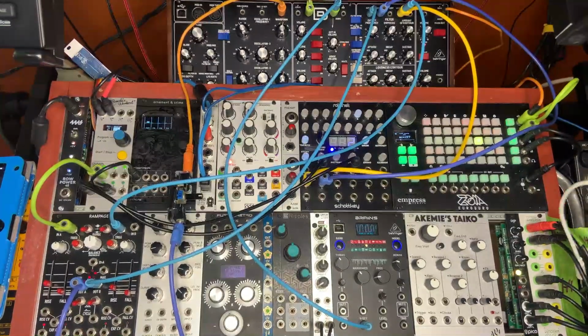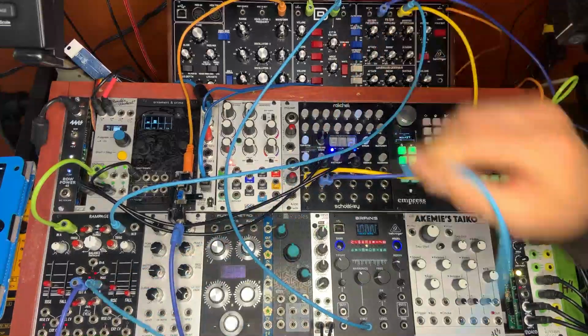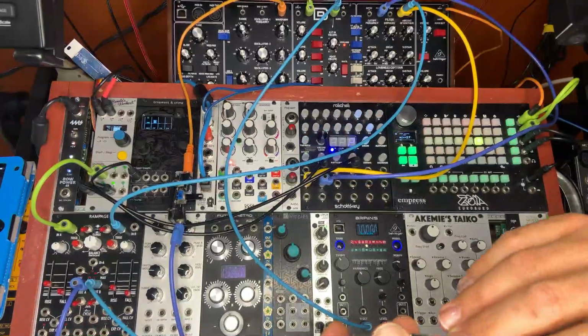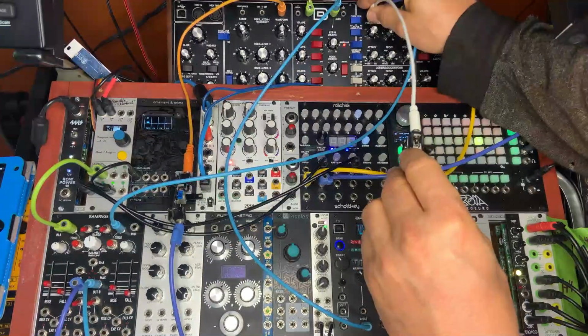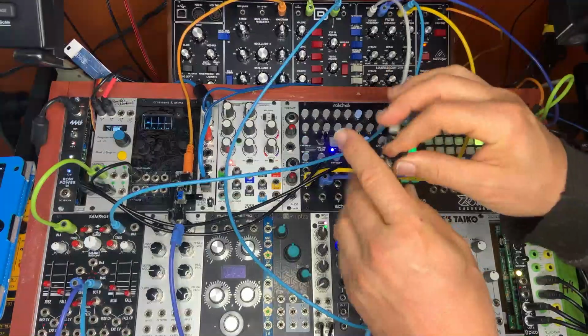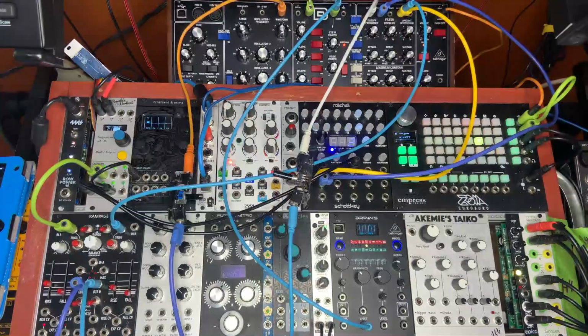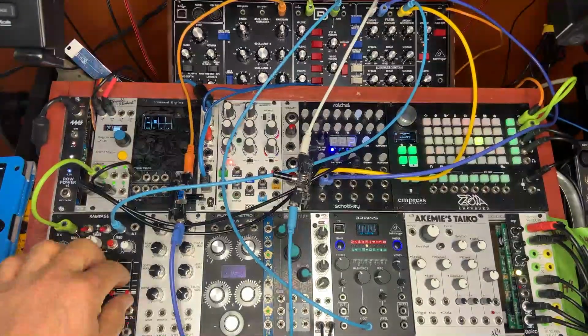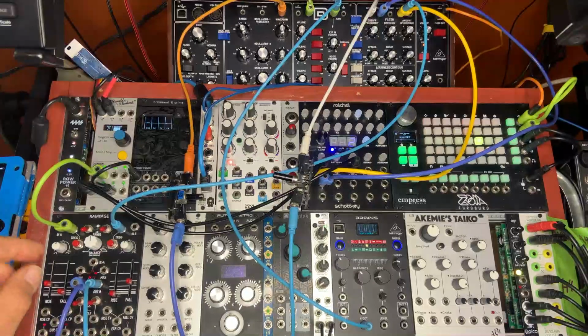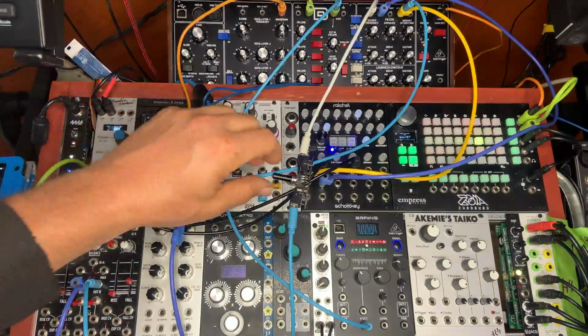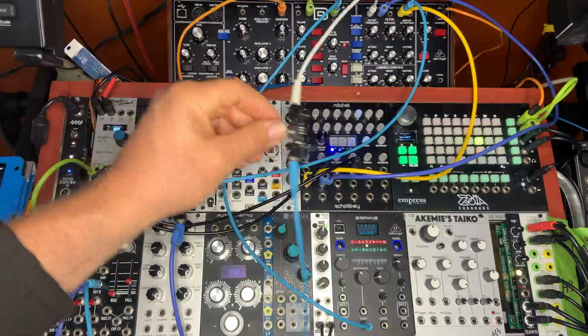Now let's try to bring that back down a notch so it's more subtle. Putting another attenuator in here. We'll turn that all the way up for starters. Turn this into more of a decay situation. Okay. Now I'm turning it down.